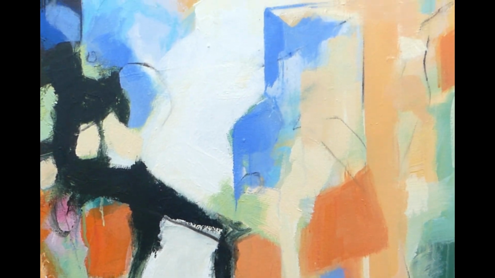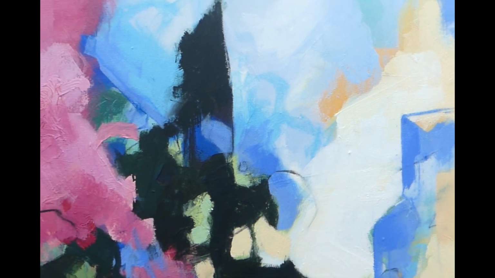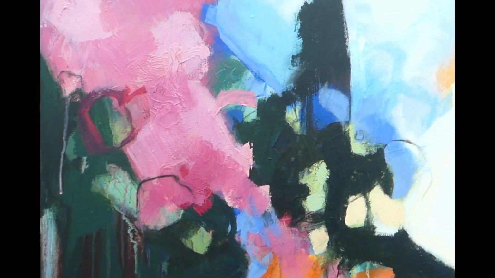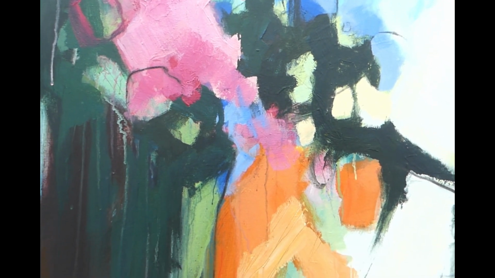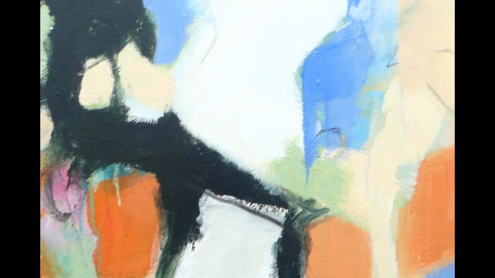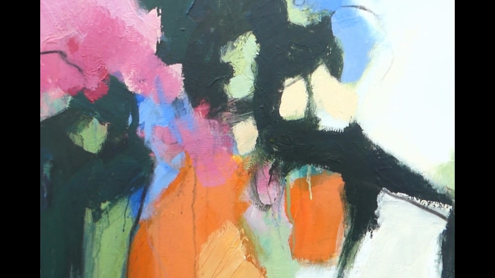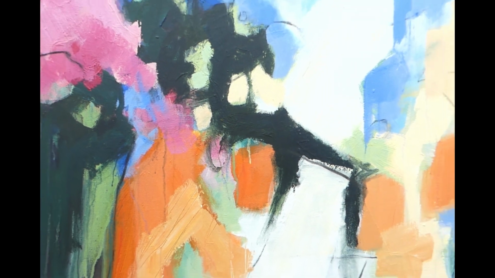Here's another one of my wobbly close-ups. Just a little bit of drip and the oranges and the colours on top of each colour, the contrast.